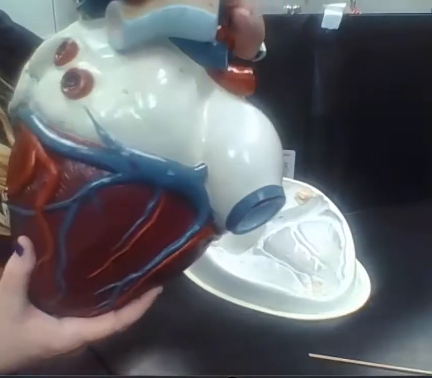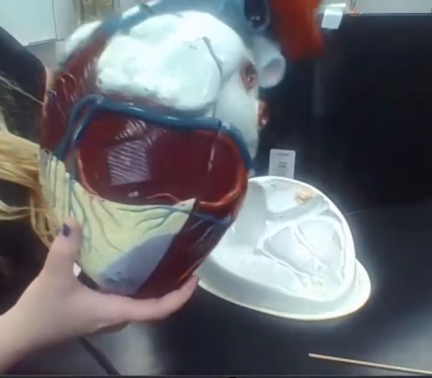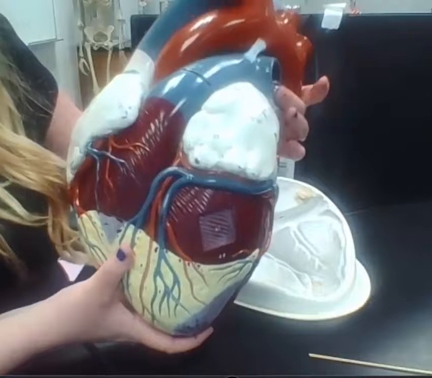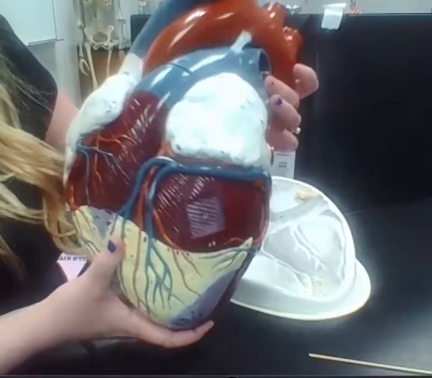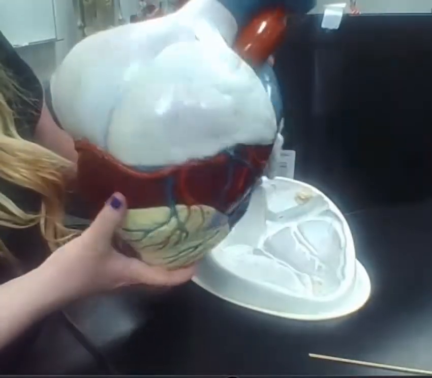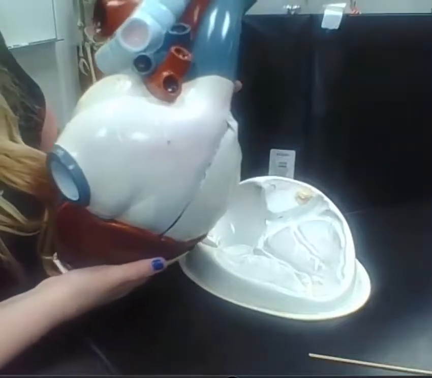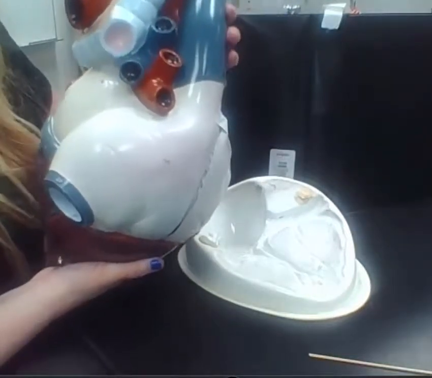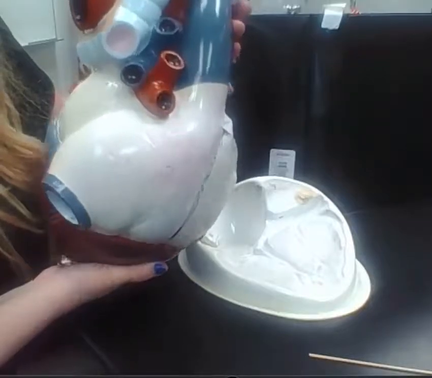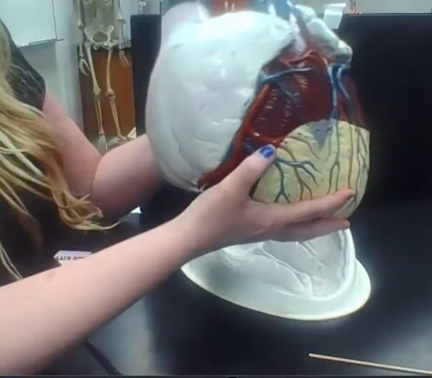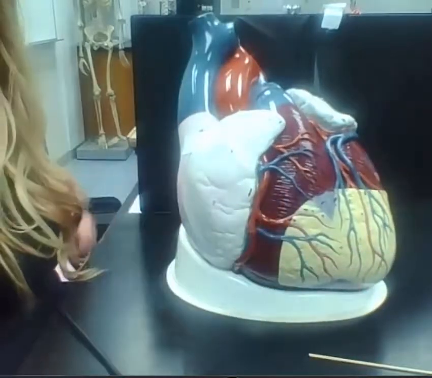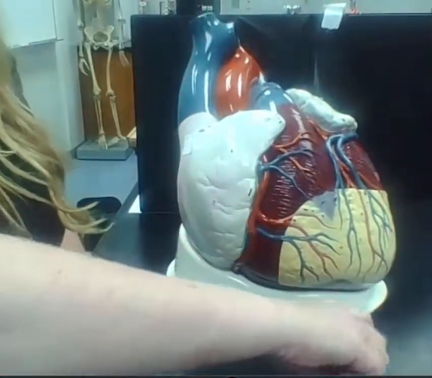The left pulmonary artery is here. And we can also do it on the other side too. So the top blue one here is going to be the right pulmonary artery. So the pulmonary arteries are going to send that deoxygenated blood to the lungs.